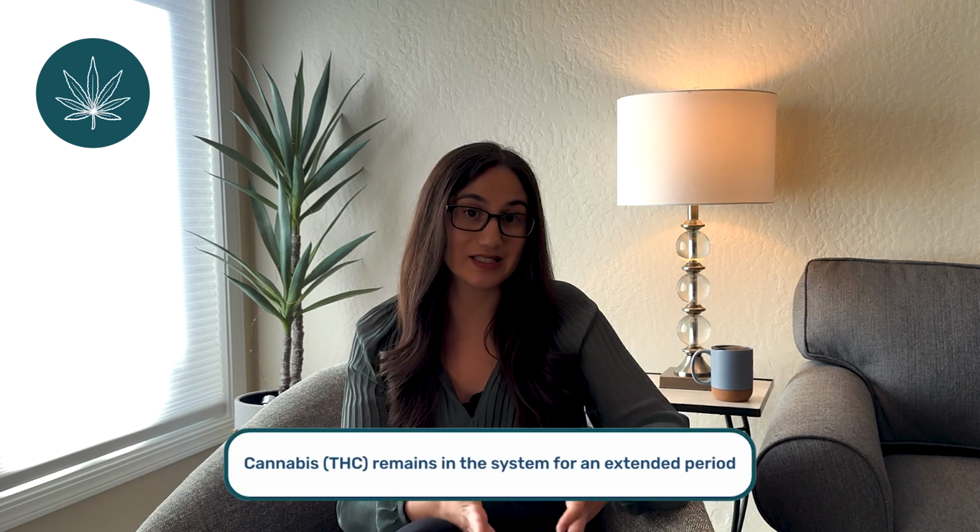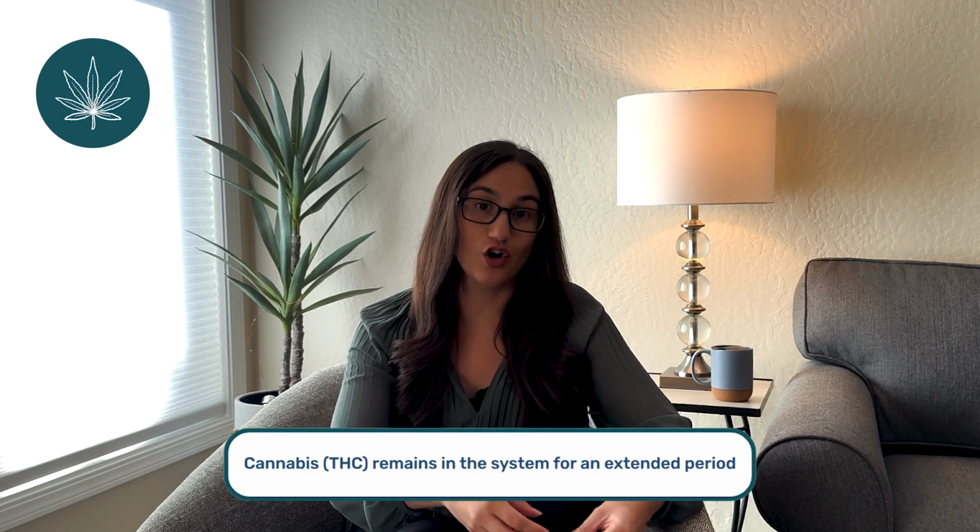The only substance where that does not necessarily apply is cannabis. Cannabis can be a really tricky one because it can remain in the system for an extended period of time, and how long it remains varies on a lot of different factors. How much they used, not just how recently they used, but also, is this someone who uses sporadically, or someone who has used chronically over a long period of time? All of those things make a difference.